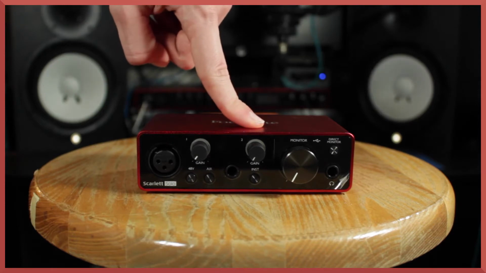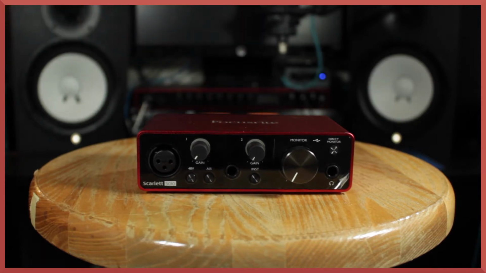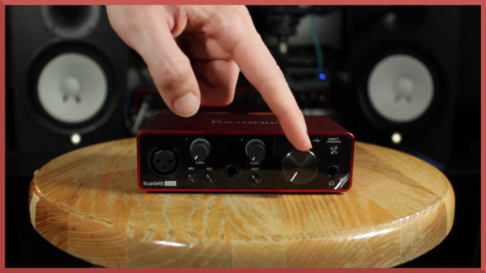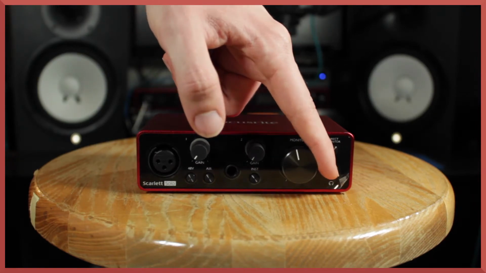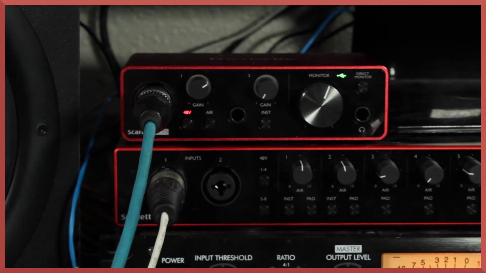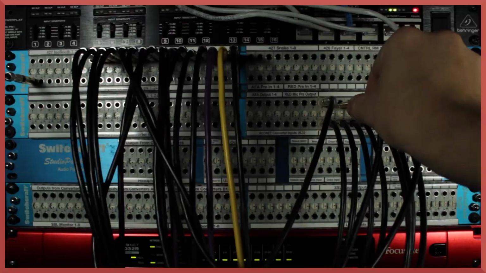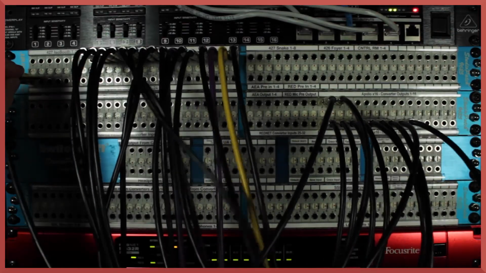Smaller format USB interfaces like this one that are built for consumers often act as the preamp and the DAC. This is certainly helpful and aids to streamline the recording process, but in larger format studios like this, there's much more capability to be creative with your routing.